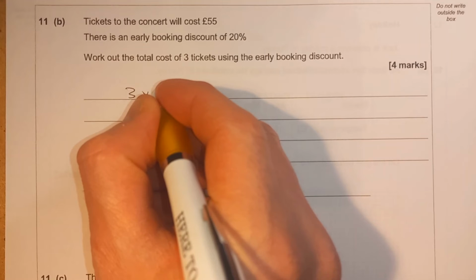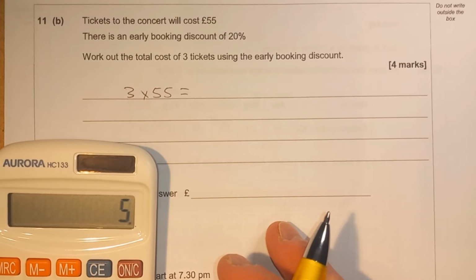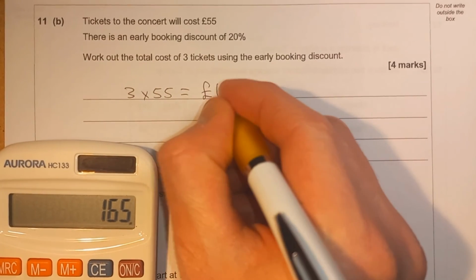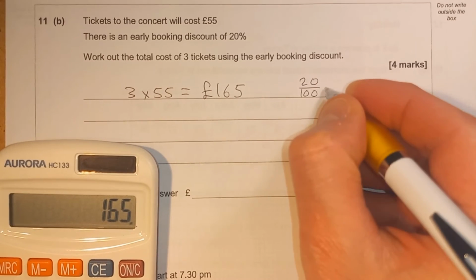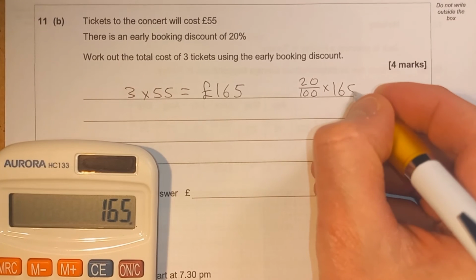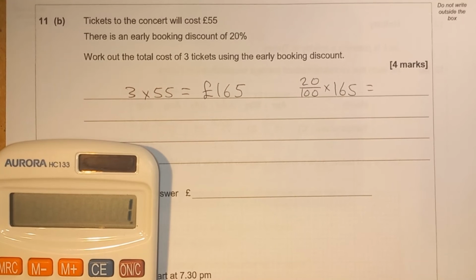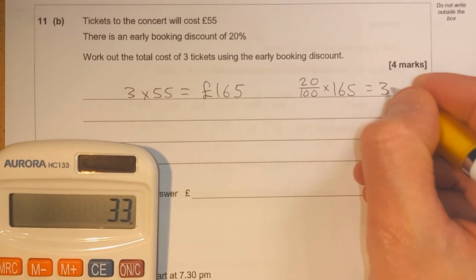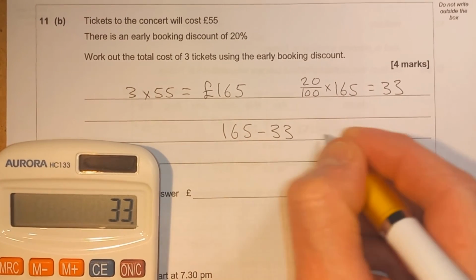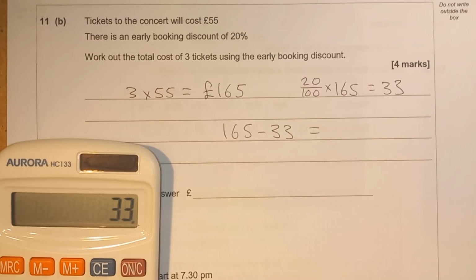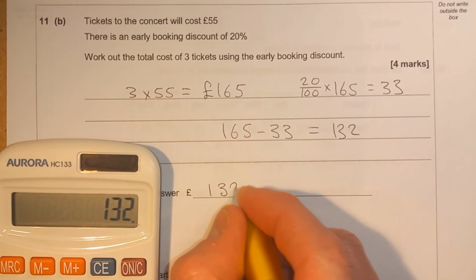So we'll do 3 times 55 with our calculator. So £165, that's without the discount. We want the discount, which is 20%, 20 out of 100, times 165. Which gives us £33. So if that's the discount, we need to take that off of the total cost, which gives us 132, so we can write that down here.